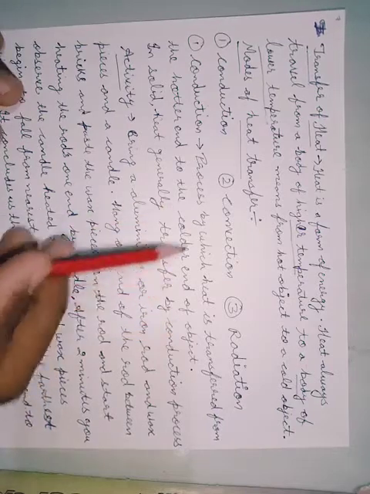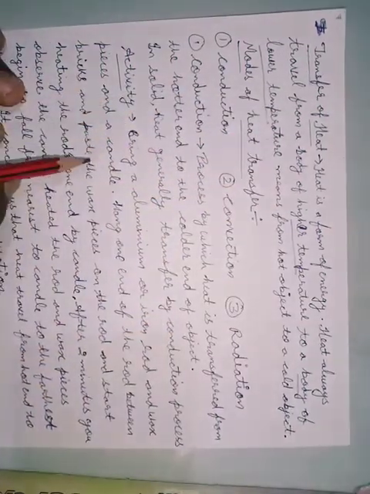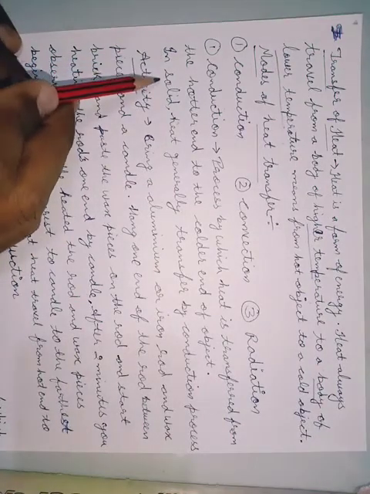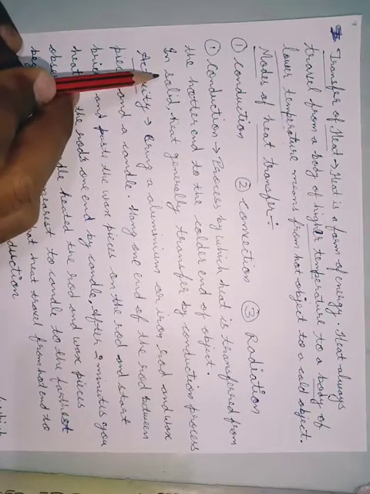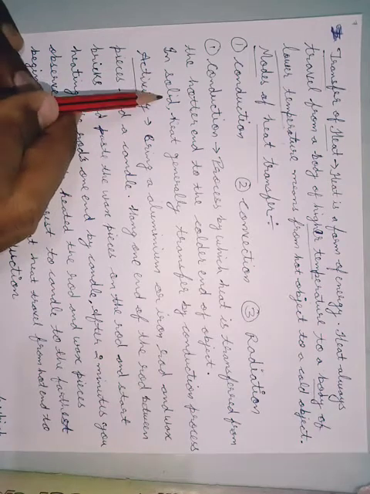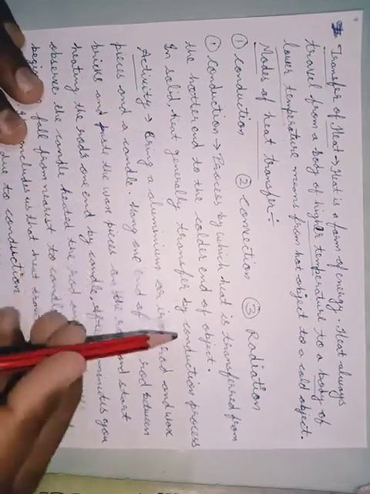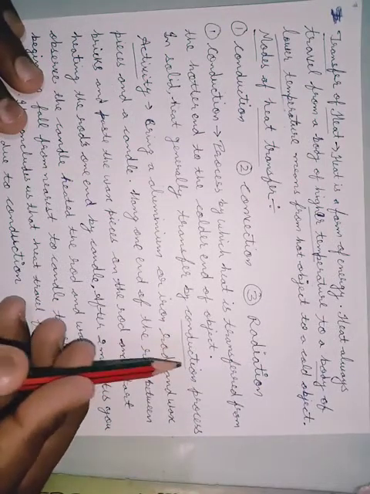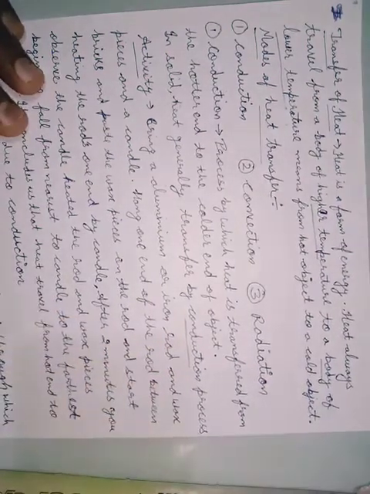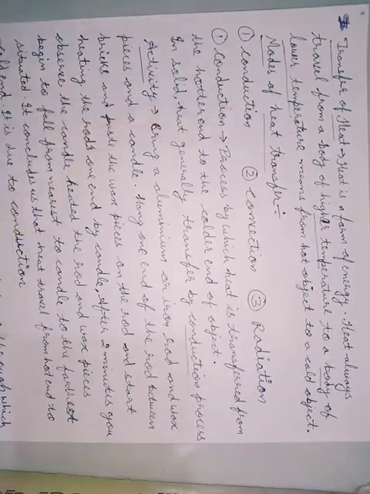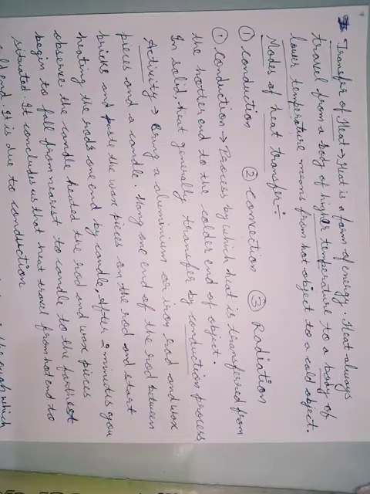It is the same as heat transfer, but there is a little bit of difference in this mode. The condition is that this mode conducts heat only in solids. In solids, heat is generally transferred by the conduction process. So if heat transfer is taking place in a solid, then we can say the mode of transfer is conduction, meaning heat is getting transferred by the conduction process.